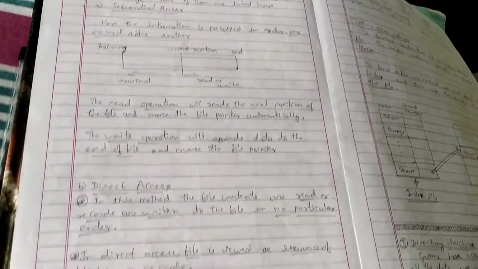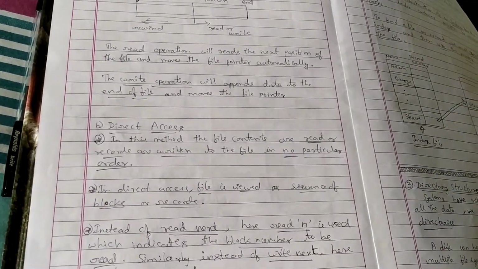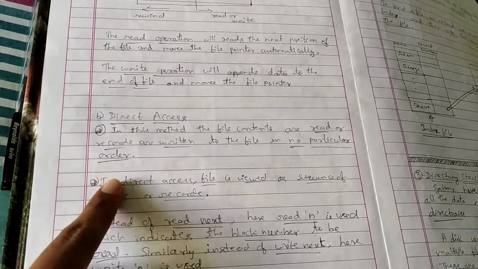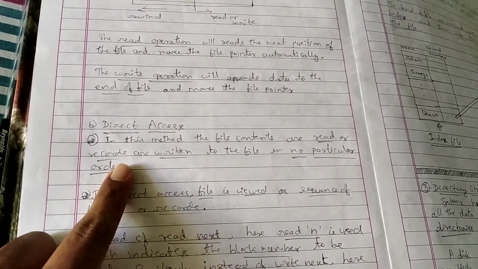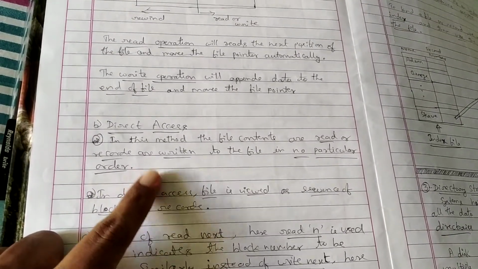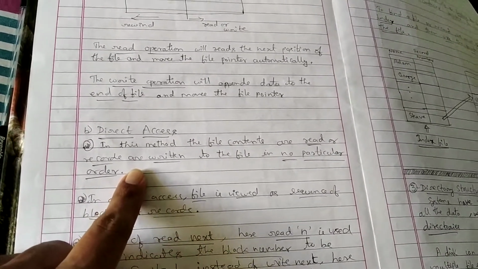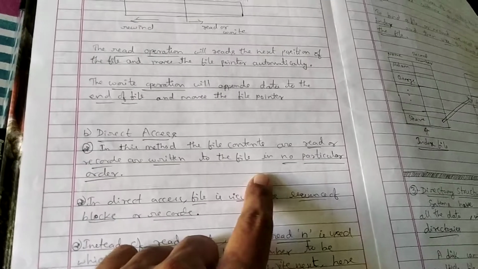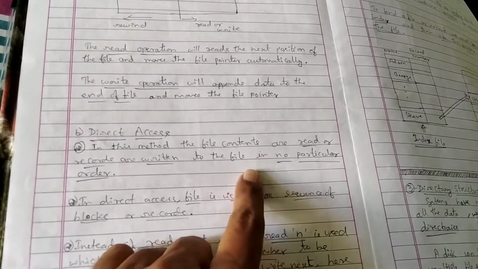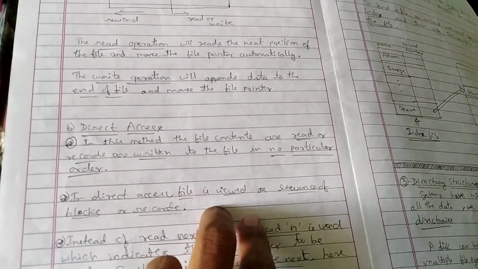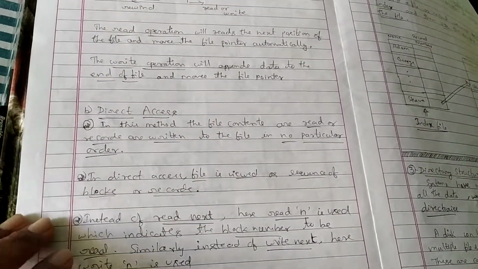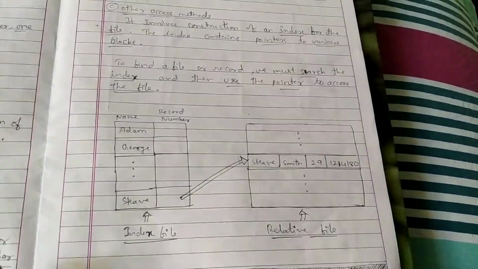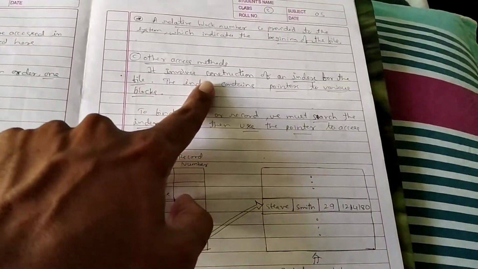Another type of accessing which we normally perform on a file is called direct access. Direct access means you have a read write pointer, and you move that read write pointer to the exact location or the exact data in your file. That is called direct accessing of the file. The last one is indexed accessing, which comes under other accessing methods.